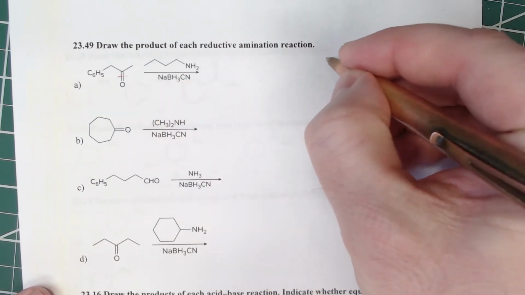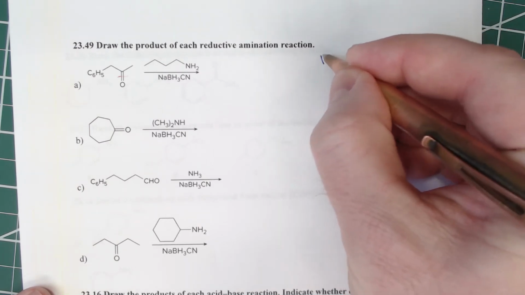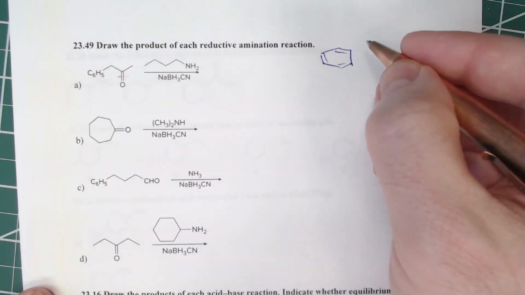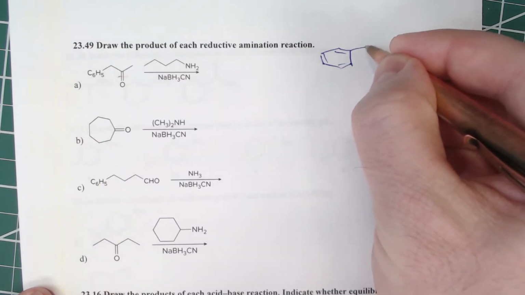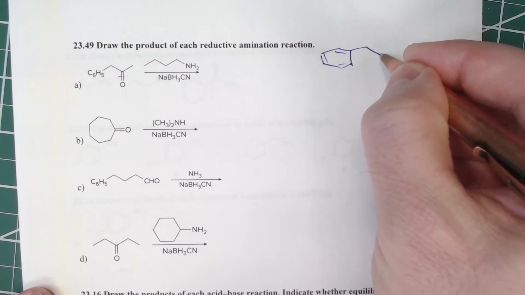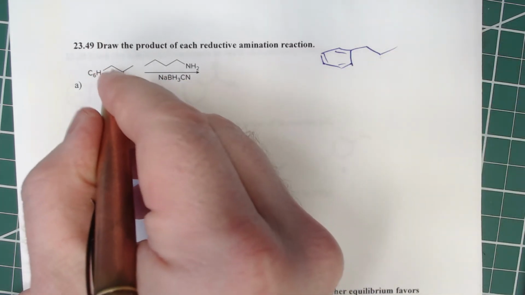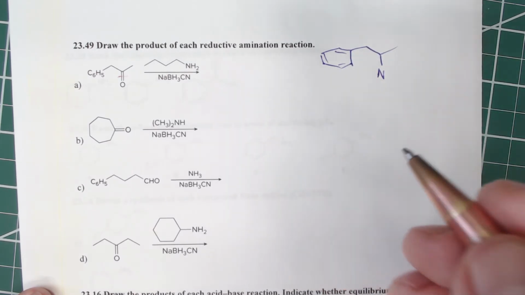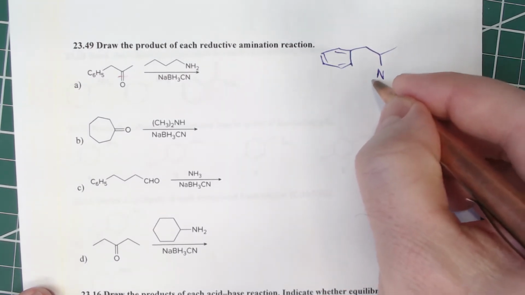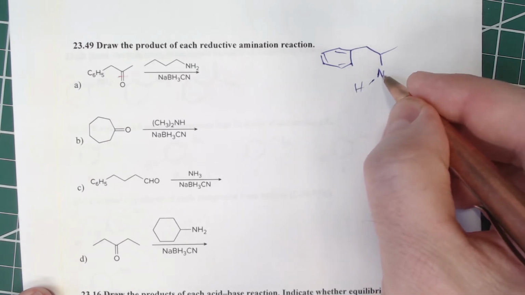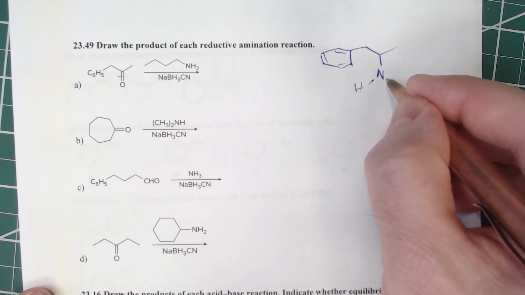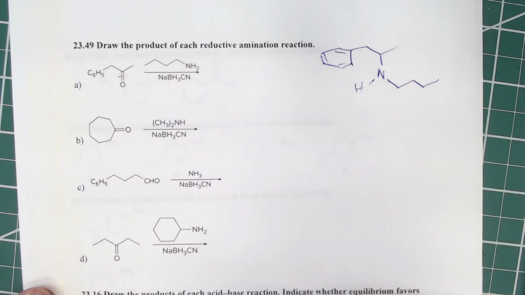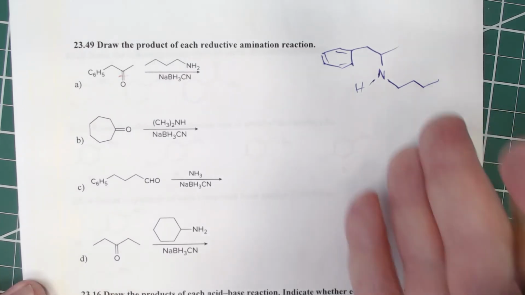So here I'm going to go ahead and draw our phenyl ring there. So we've got that. And so here, this is where we make the new bond. So we have 3 carbons attached to our phenyl group, and we've got a nitrogen. And then it's just a matter of putting the other stuff in. So there will be 1 hydrogen remaining on your nitrogen, and then 1, 2, 3, 4 carbons from our starting amine. And so that would be our product.